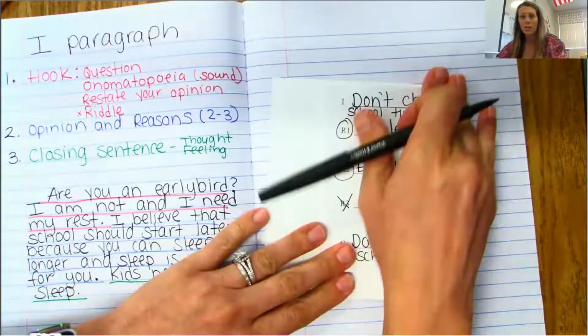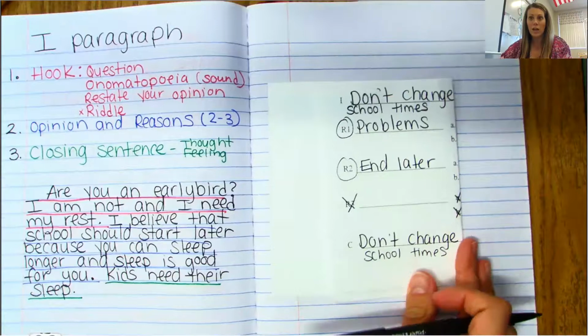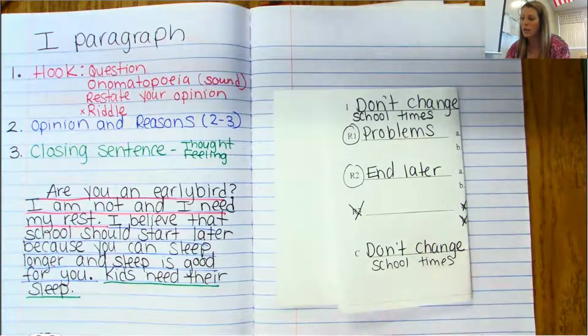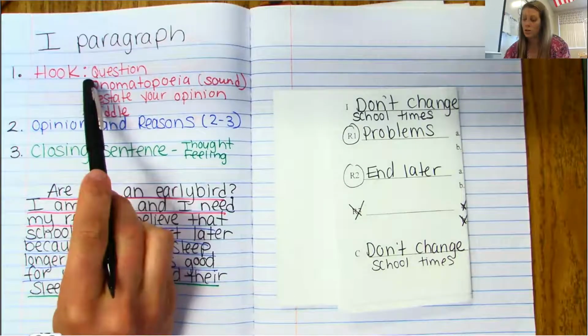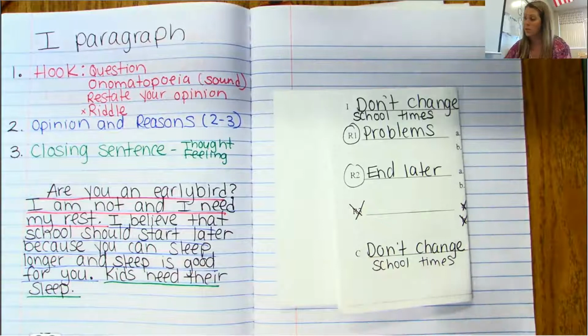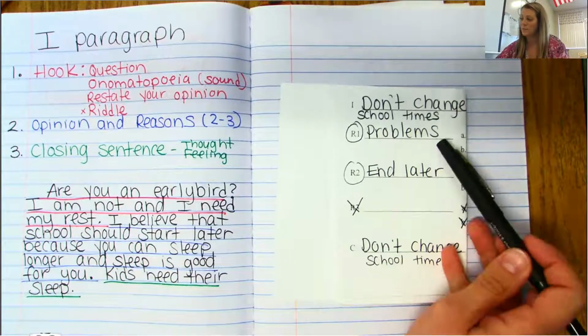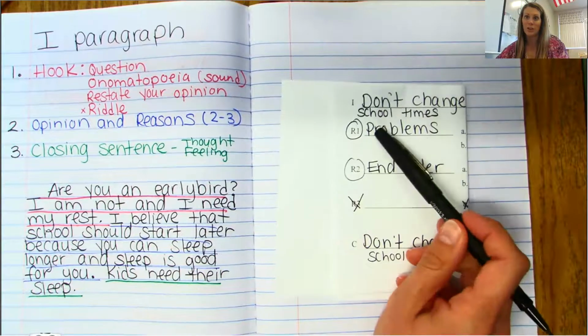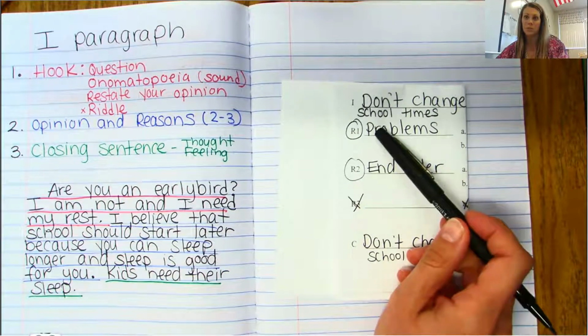So if you need to rewatch the video to see what is included, please make sure you do that, okay? This is going to be a grade. So you need to have your hook, your opinion, which is don't change the school times, with your reasons. Remember, sometimes you have to add more detail. You can't just say problems.